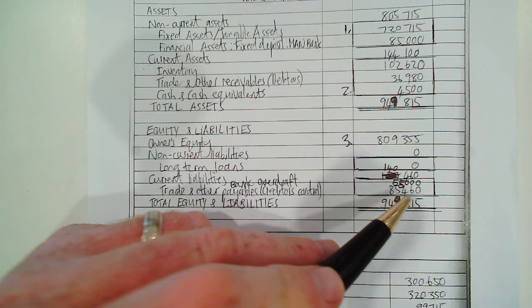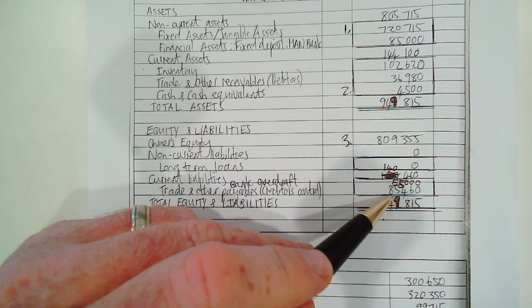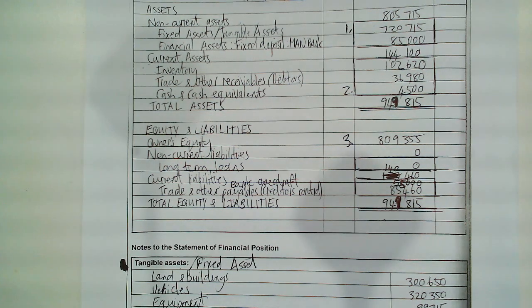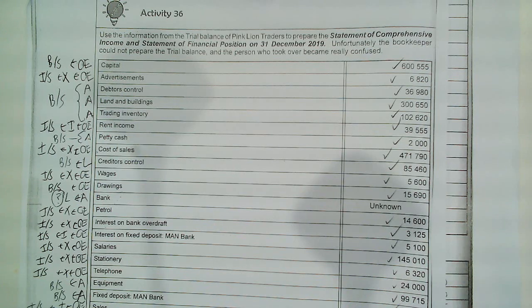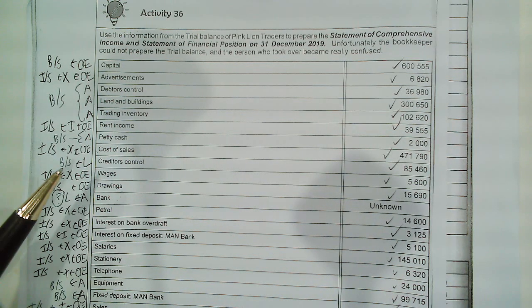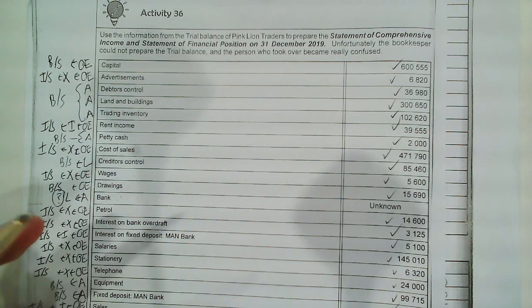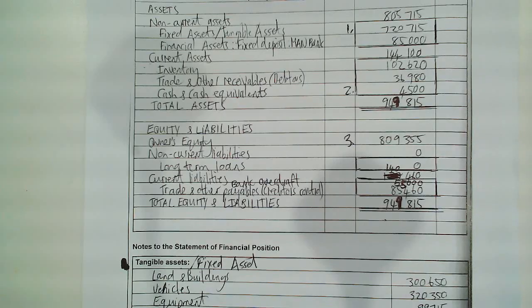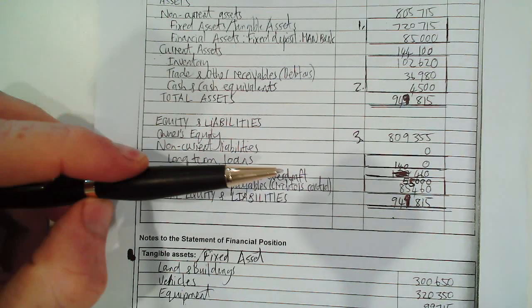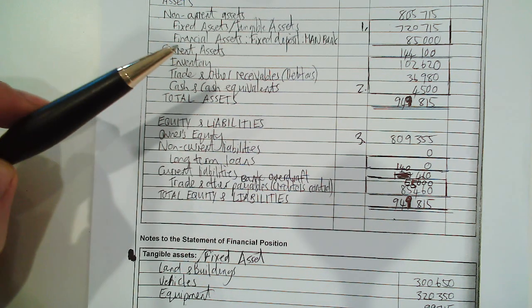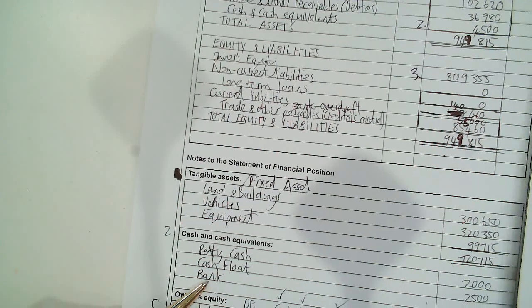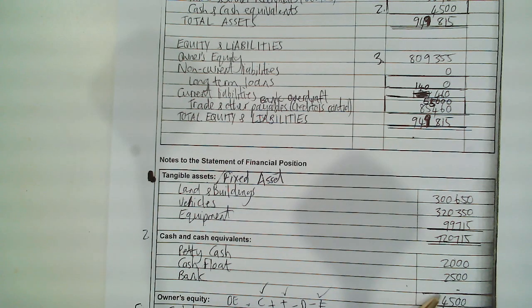That's 85460, if I've got it correct. 85460. You'll find the creditors control over here. Let's just find it. 85460. Okay. So now I still don't know if the bank is an overdraft or a normal, positive bank account that goes into the cash and cash equivalents.